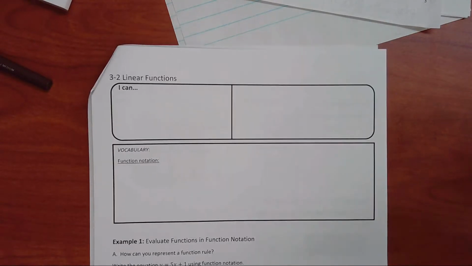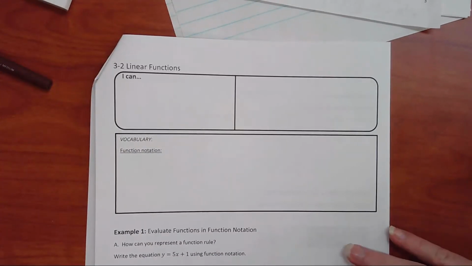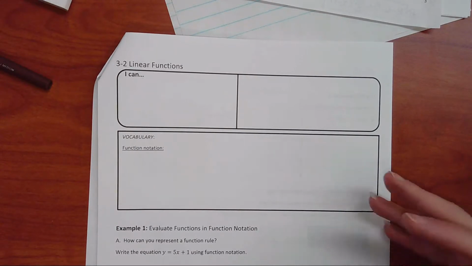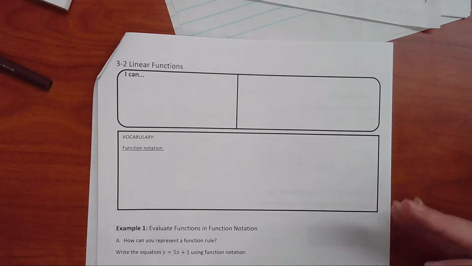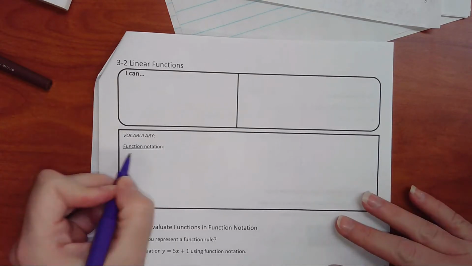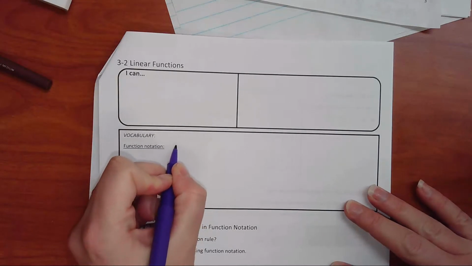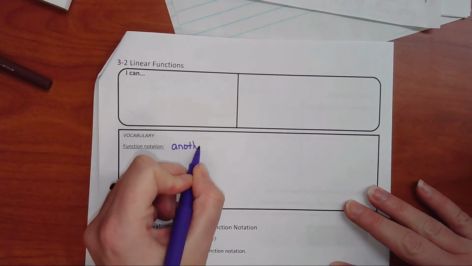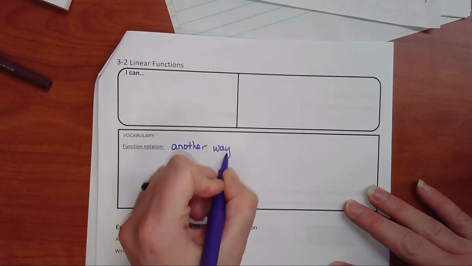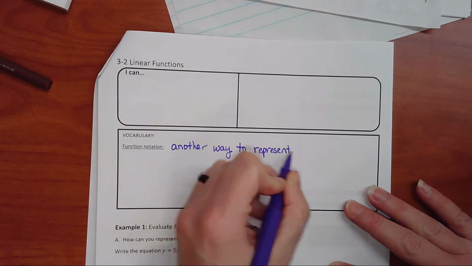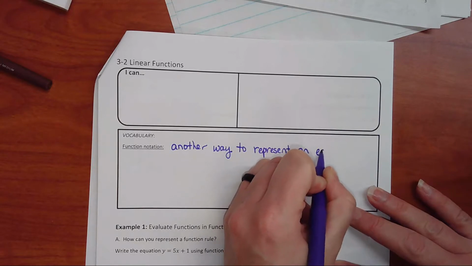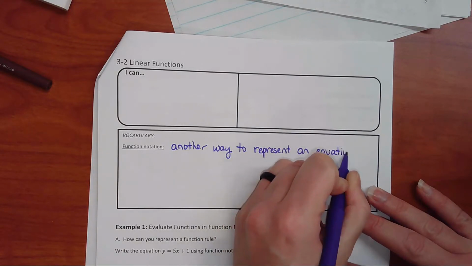So this entire unit is on functions, and really all functions are is equations. They're just written in a different form. And basically last unit, that's all we covered were equations. So function notation is another way to represent an equation. We will be using functions as inputs.